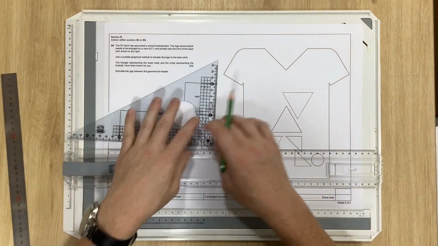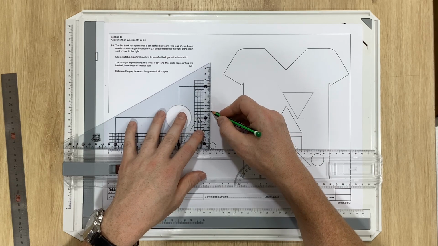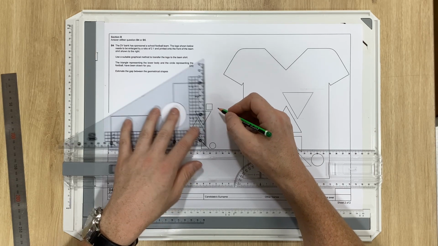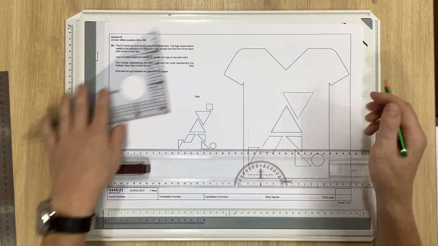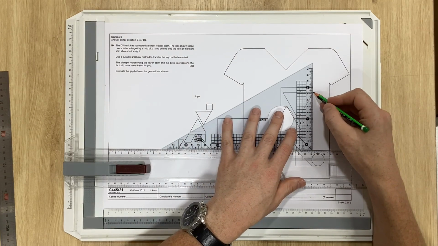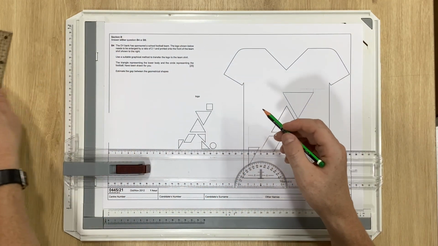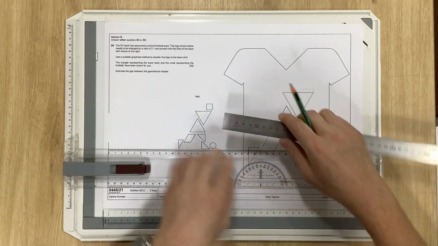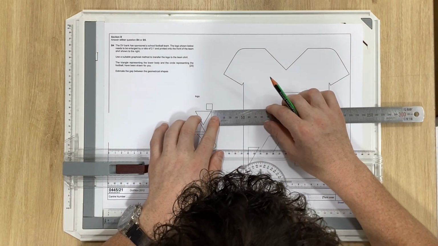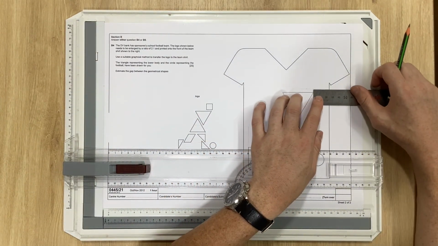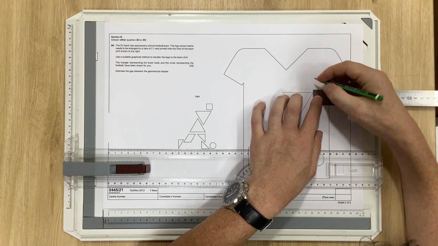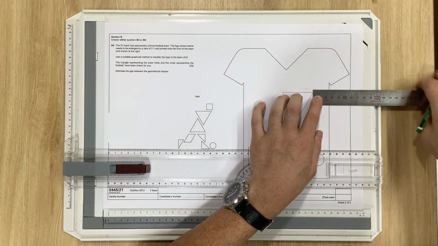So if I get a 90-degree angle, I can go up here, and I can measure that gap bit there. So on here, if I put the mark going up there, that line matches that one. If I look at the distance between that mark and the end, it's 2. So therefore, that is 4, which is there.